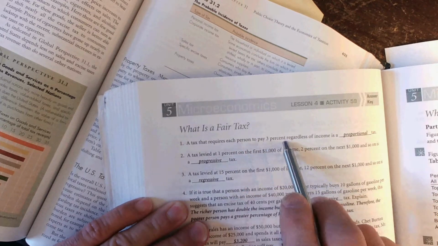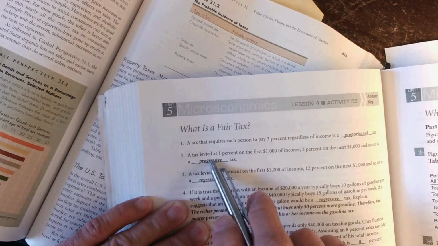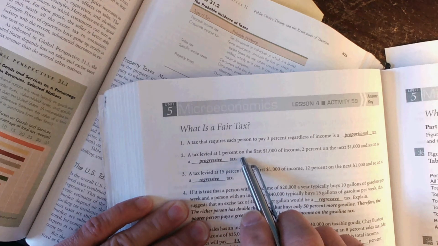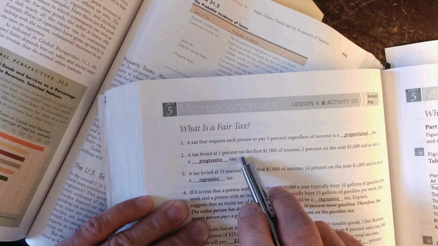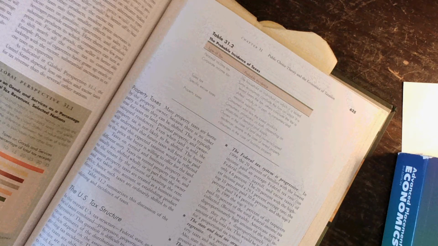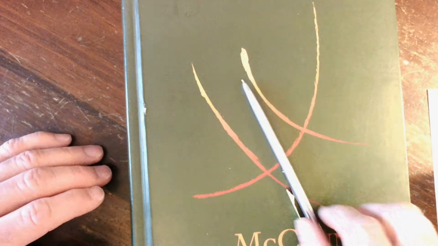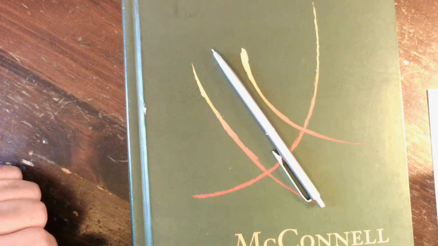Just remember that a flat tax, a constant amount paid by everybody regardless of income, is a flat or proportionate tax. A tax where the more affluent pay a higher percentage is a progressive tax, and a tax where the less affluent pay a higher percentage is called a regressive tax. And that concludes our discussion of taxes in our microeconomics course.